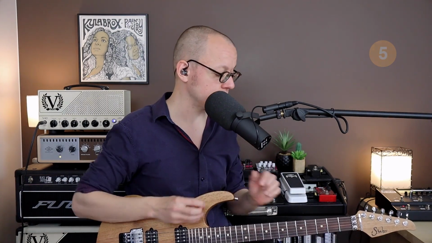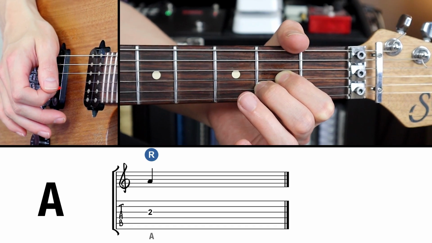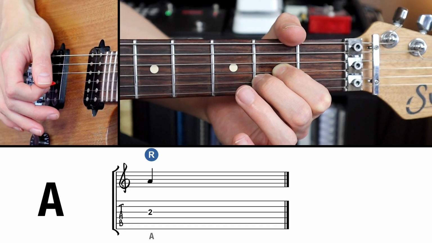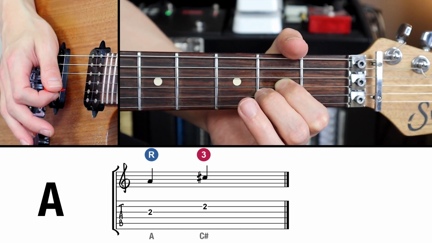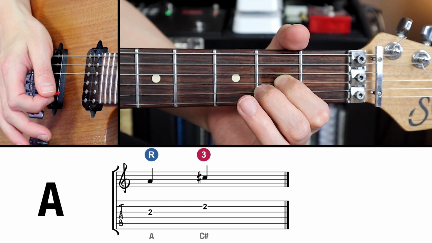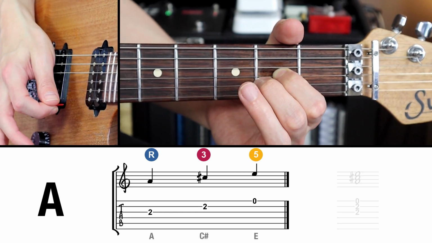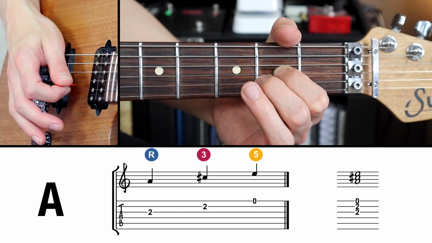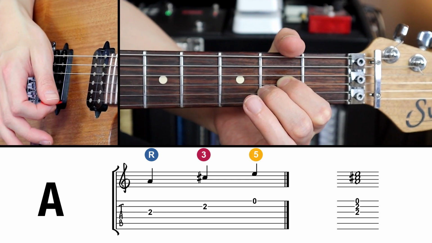So for example, for that first chord in our progression, for the A, what are these chord tones? Well, they are the root, A, the third, the note that is a major third interval above that root, the C sharp, and the fifth, the note that is a perfect fifth interval above that root, in this case, the E. This is all you need to have an A major chord.